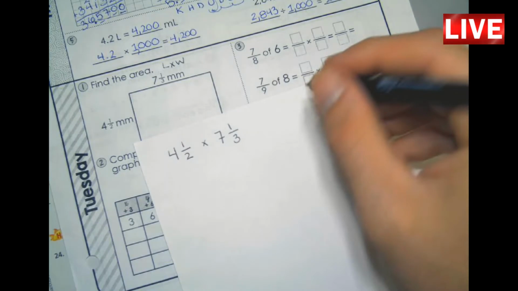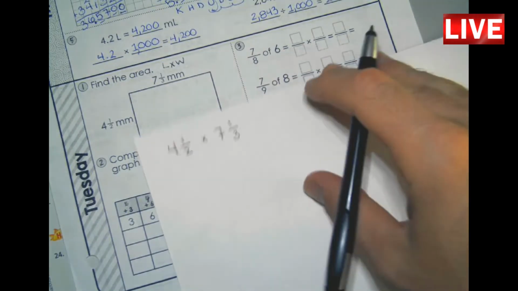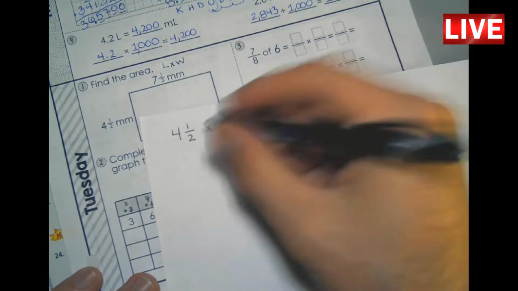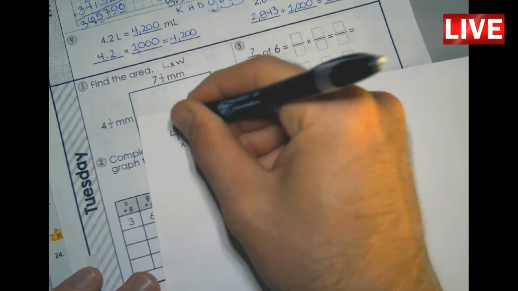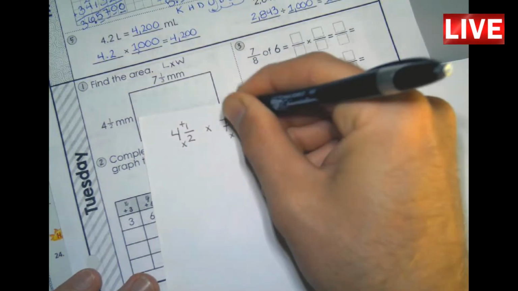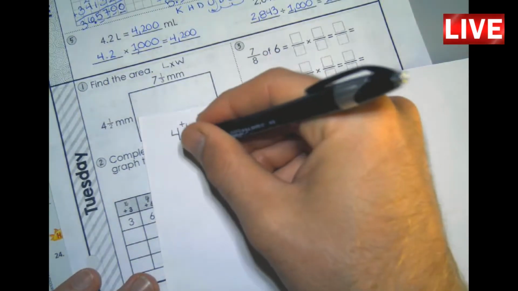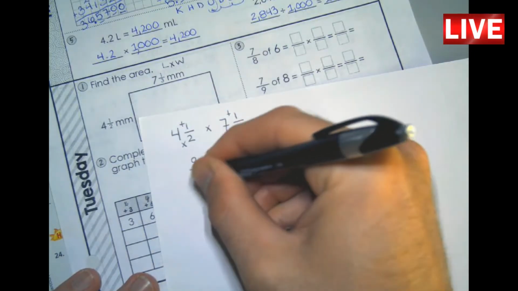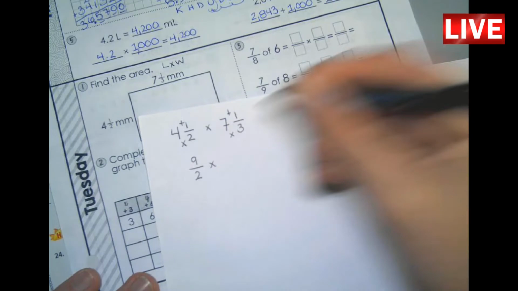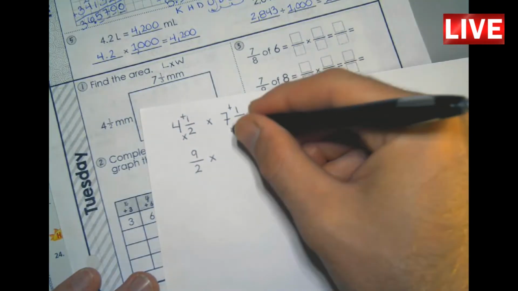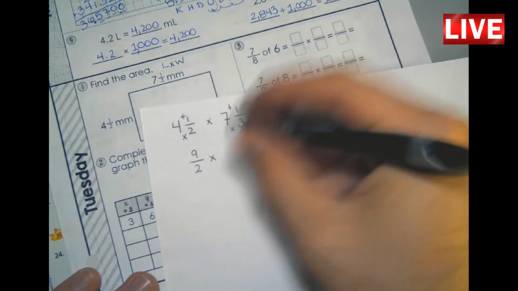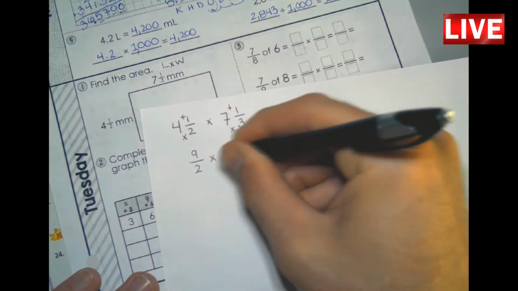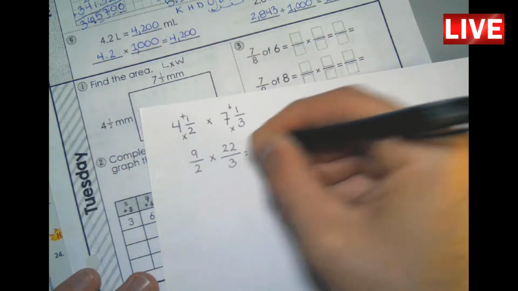Just like always, whether it's add, subtract, multiply, or divide, we just want to work in fractions, not mixed numbers. So let's change these by doing times and plus. First one, 4 times 2 is 8. 8 plus 1 is 9. Keep the same bottom number of 2. Bring down the times. And the other one, 3 times 7 is 21. Plus 1 is 22. Same bottom number, which is 3.